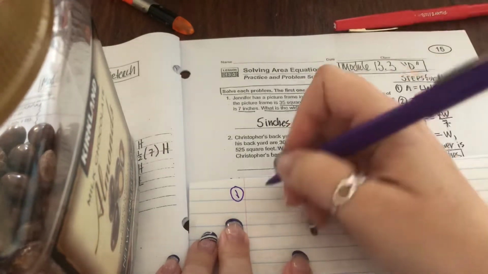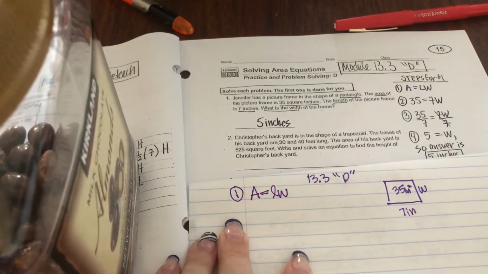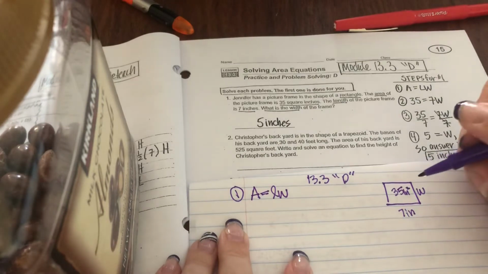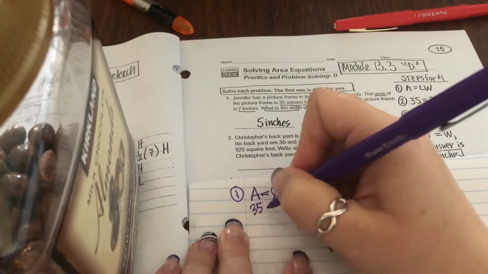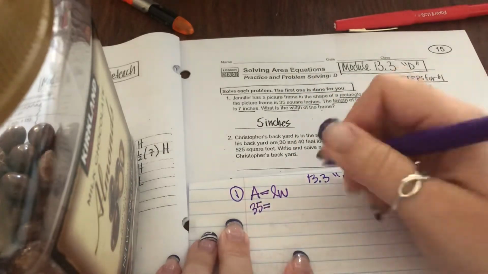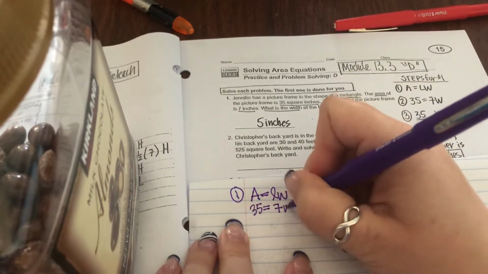So they're talking about area of a rectangle, so I know that that formula is length times width. Always write out your formula. Then plug in what you know. They said the area, so A is 35. My length, they told me, was 7. And then I don't know my width, so I'm just going to plug in a W.